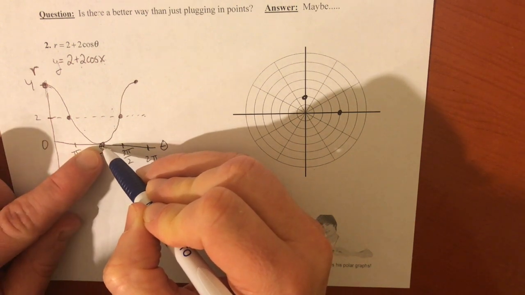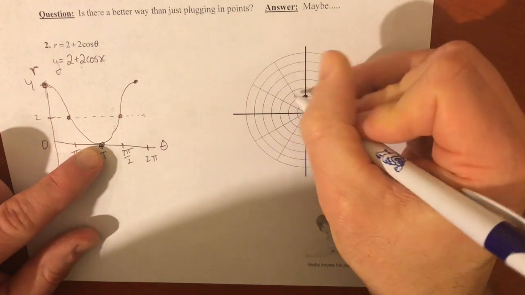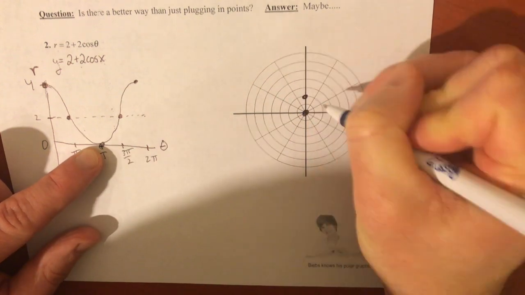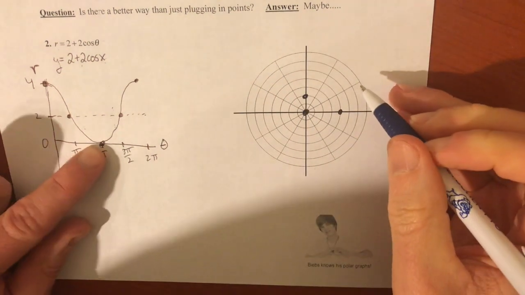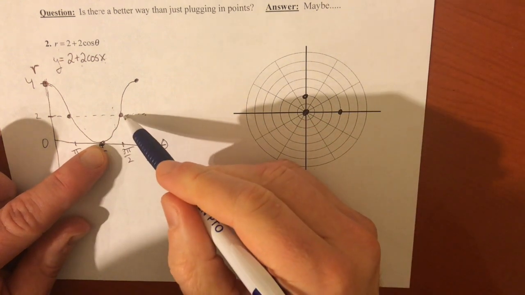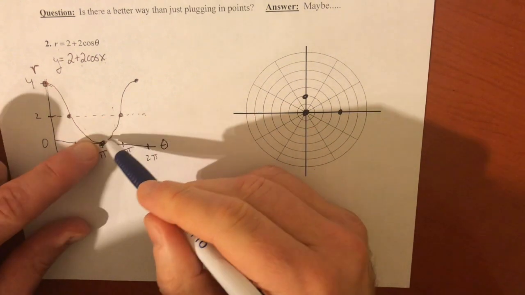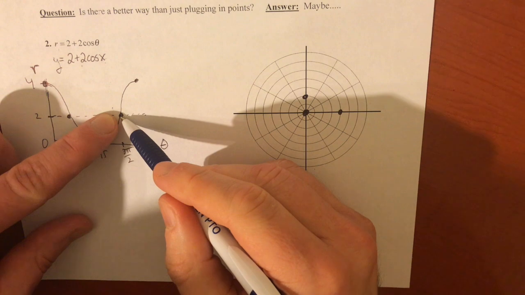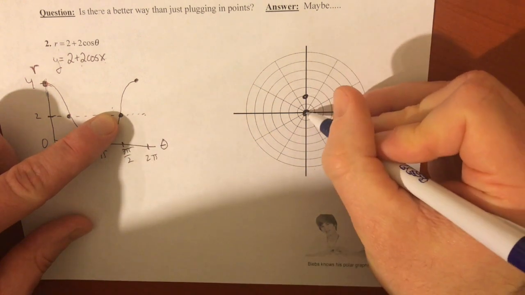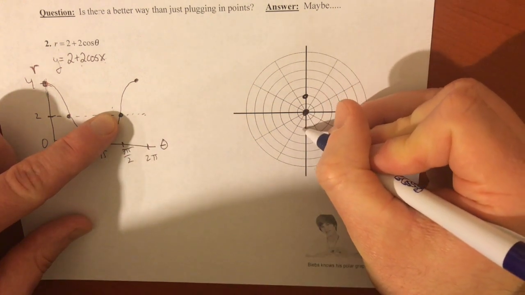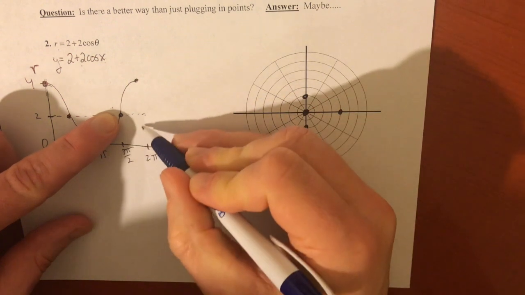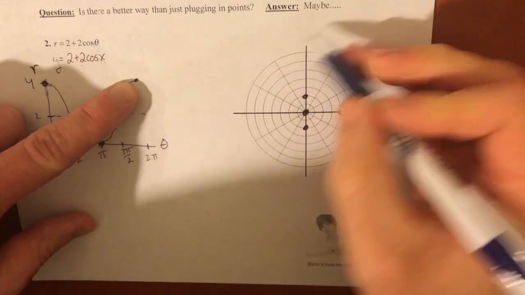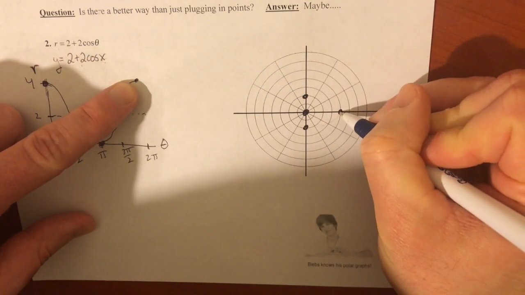Then as we continue to increase our angle to pi, our r value is 0. We're down here just touching the x-axis, so that's going to put us right at the origin, or at the pole, anytime r is 0. And then at 3 pi over 2, r increases back out to a value of 2. So 3 pi over 2, 2 will put you right there. And then at 2 pi, you're back to having an r value of 4, which puts you right back here.